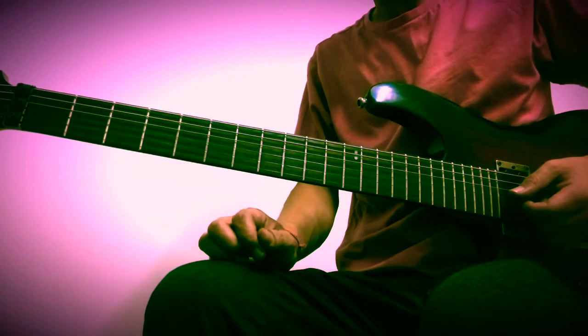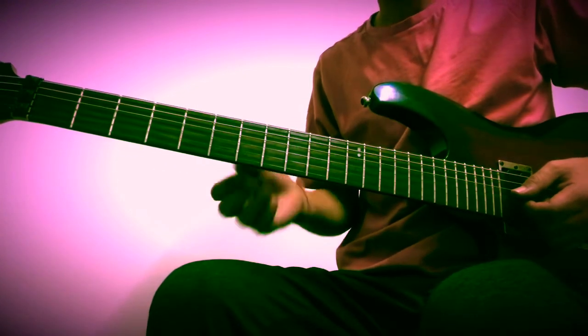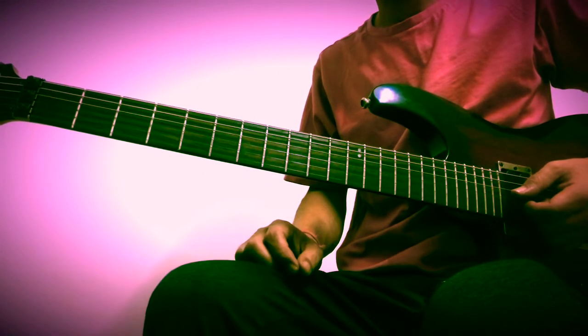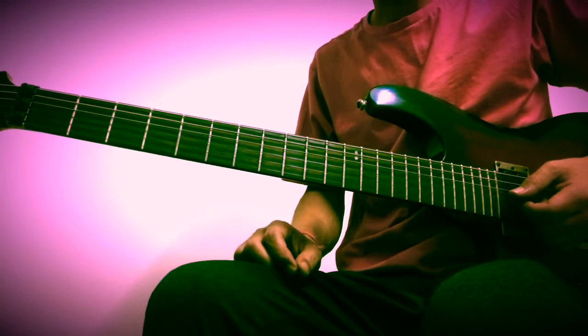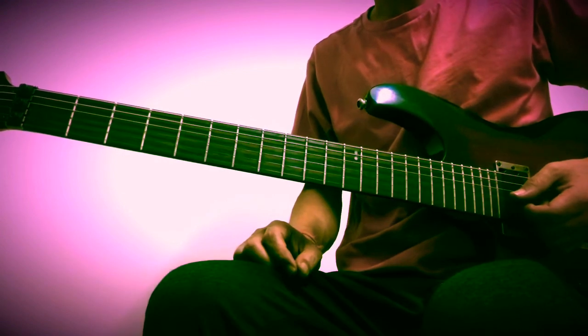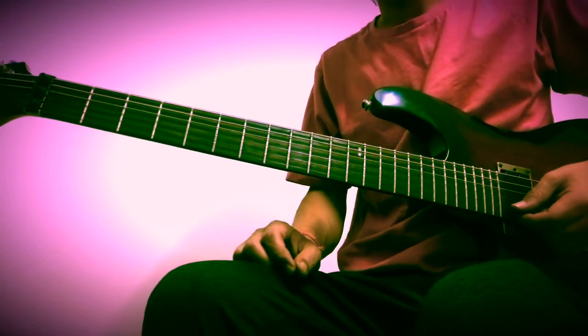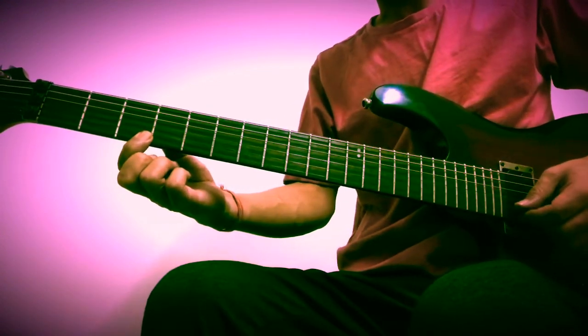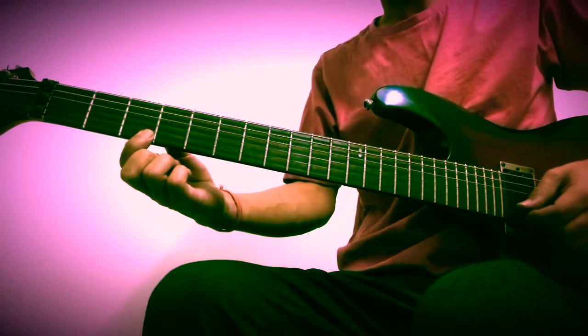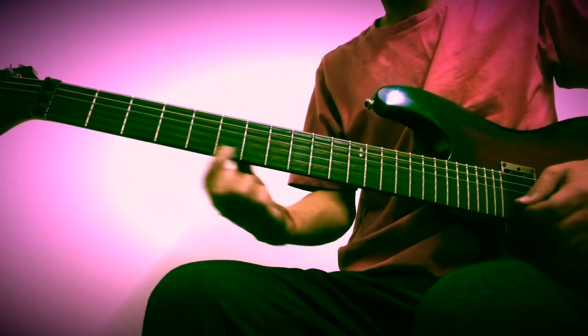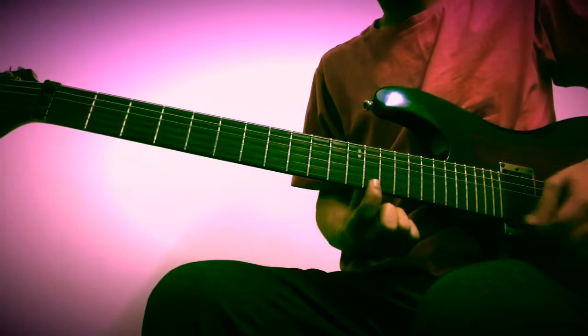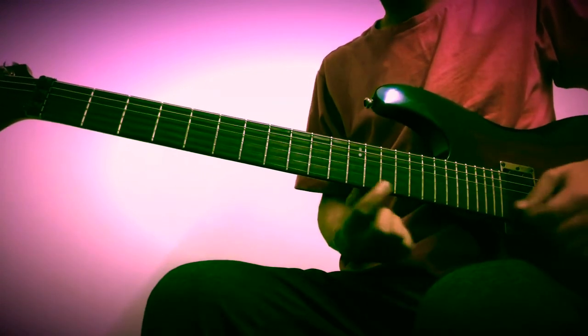For instance, I would like to take an example of G. Now if you count G to G alphabetically, it would be G, A, B, C, D, E, F, G. So G is the root note. Listen to the scale. Which one is the odd one out?